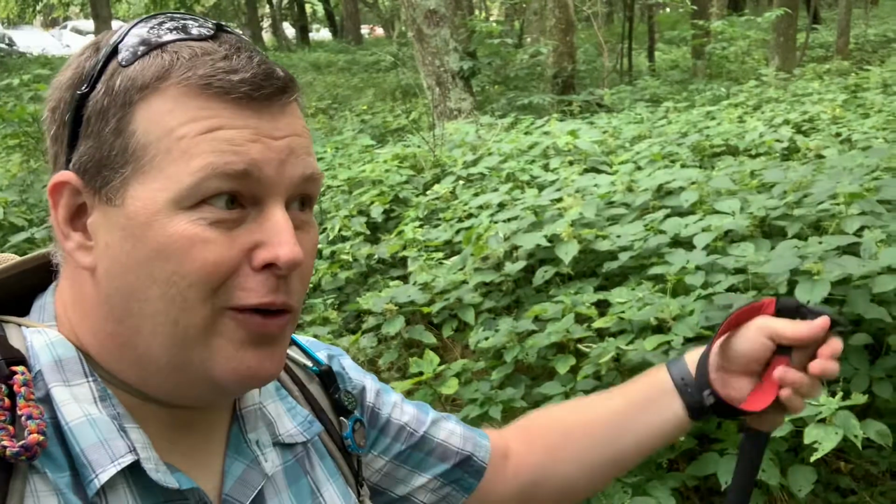Hi everyone, so I'm here in Shenandoah National Park and we're just starting another hike. We are on our way to the top of Hawksbill Mountain, which is the tallest mountain in the national park here. As we go along, we're going to see what we can find and see if there's some cool science lessons that we can teach along the way.